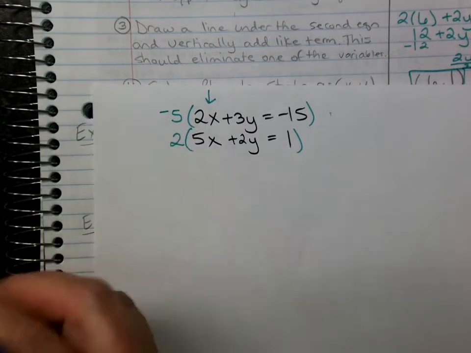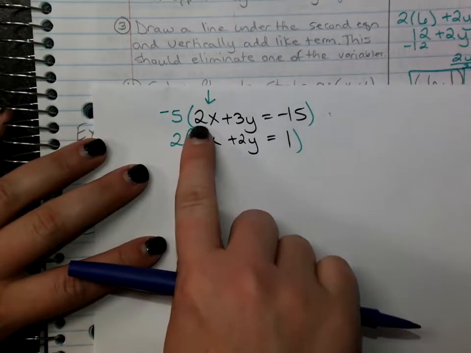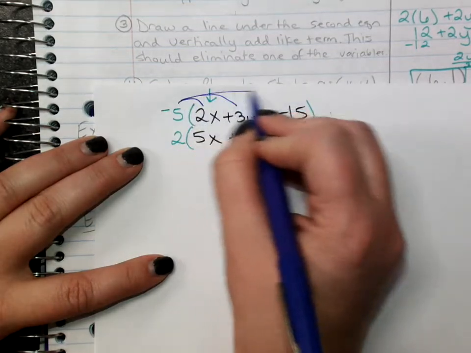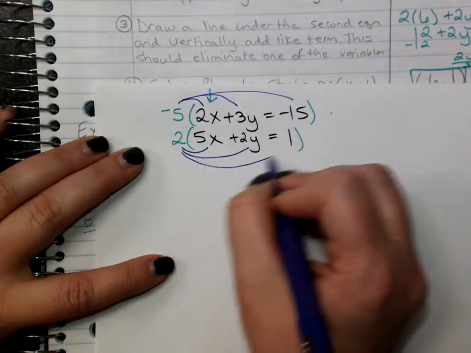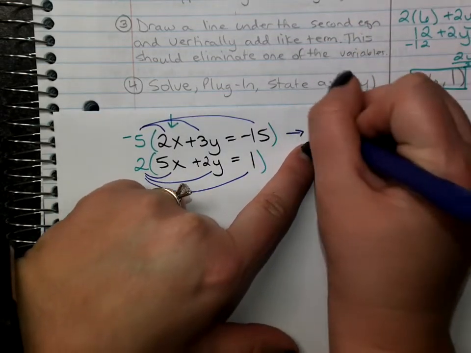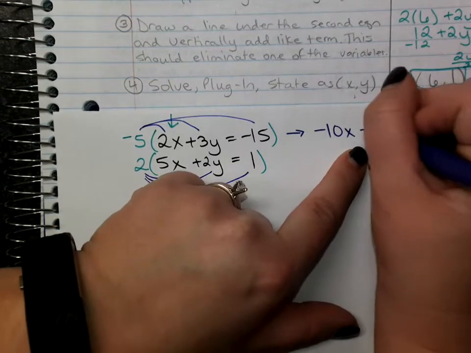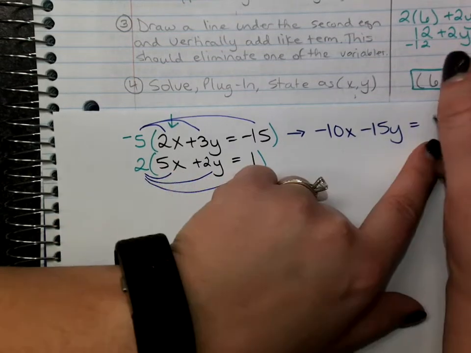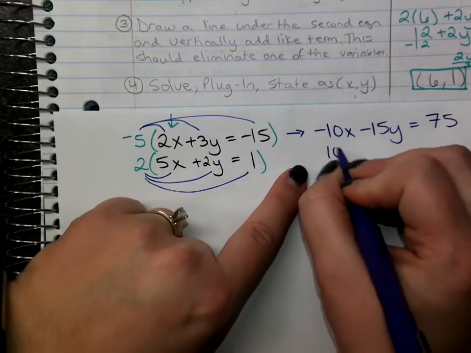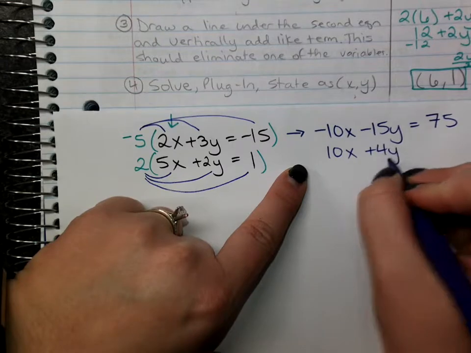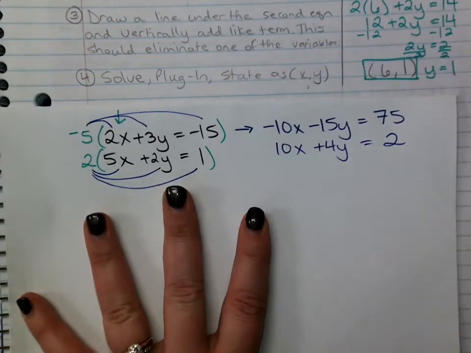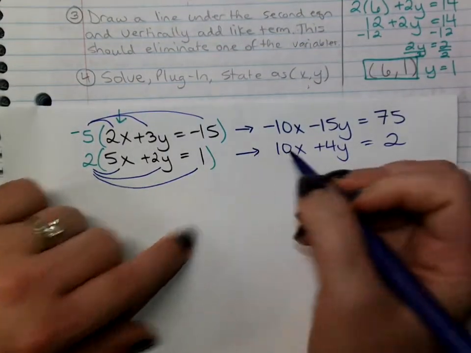And again, it's kind of like coming up with an LCD. You have to multiply by whatever it takes to make those numbers match. From there, you multiply through and multiply through. So you have, and I always put it to the side so I don't mess up where I'm at, negative 10x minus 15y equals, and I believe that makes it positive 75. And then positive 10x plus 4y equals 2. So again, they have to multiply all the way through to the entire equation.